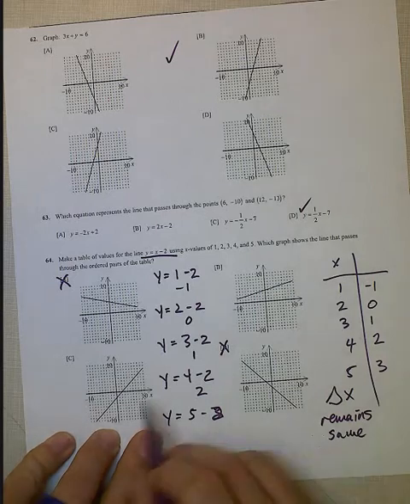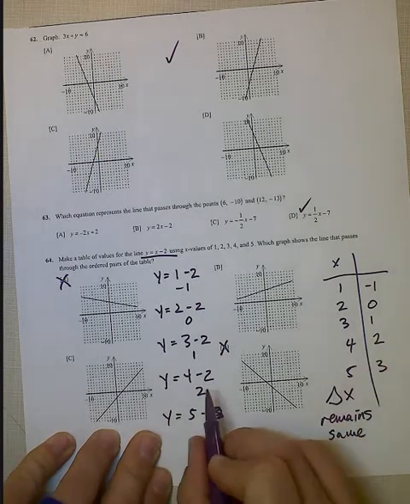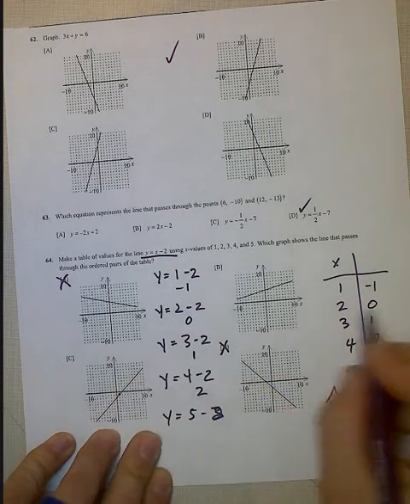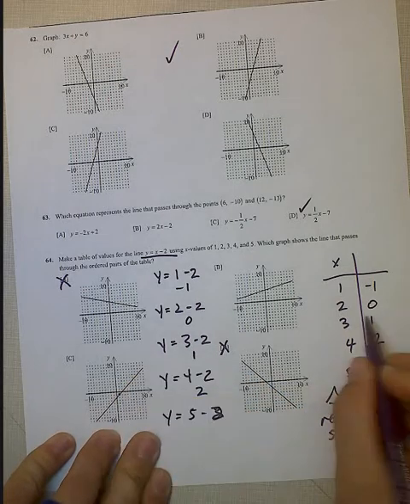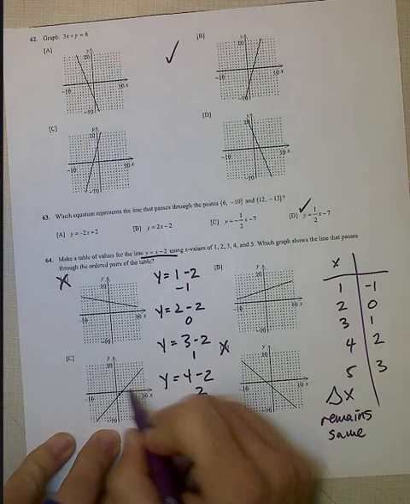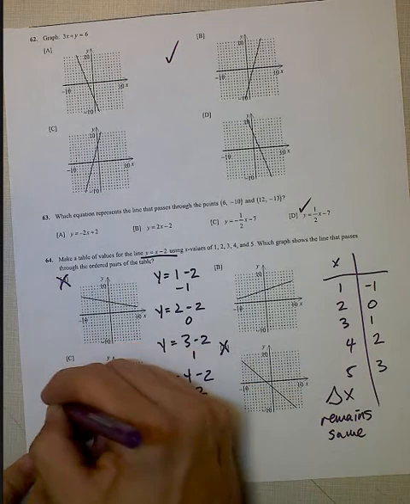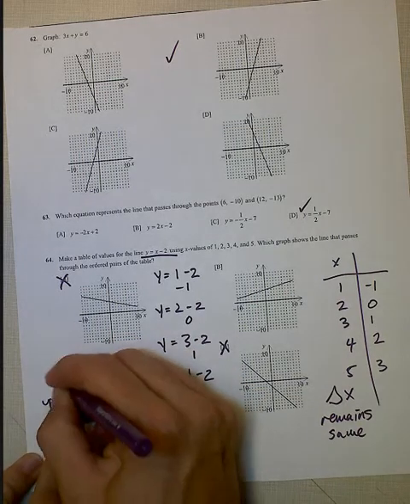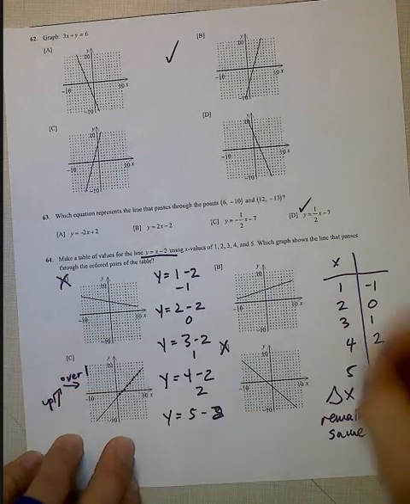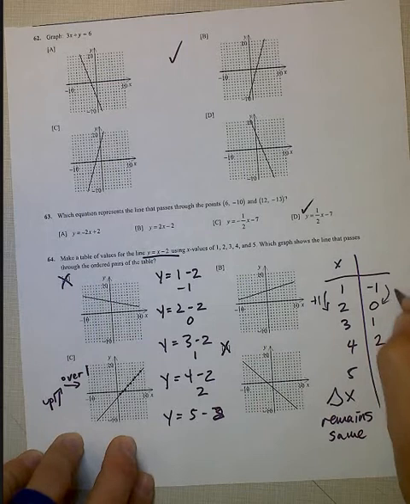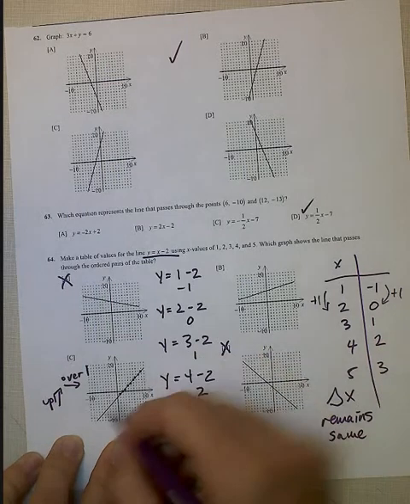So I could say, okay, where is 1, negative 1? That's here. 0 for y and 2, so 2 and 0. And you could see this graph is going up 1 over 1, which is that 1 to 1 change. So x is changing by plus 1 and y is changing by plus 1. So easy to find here.